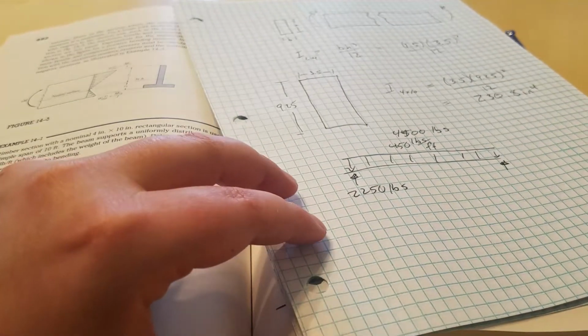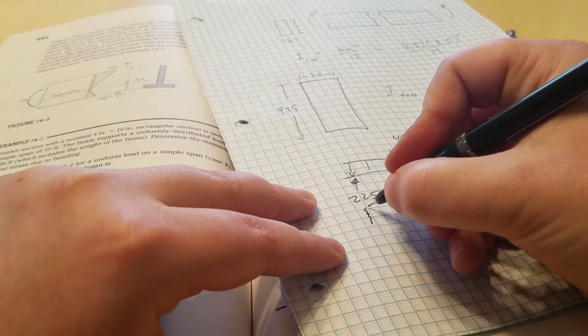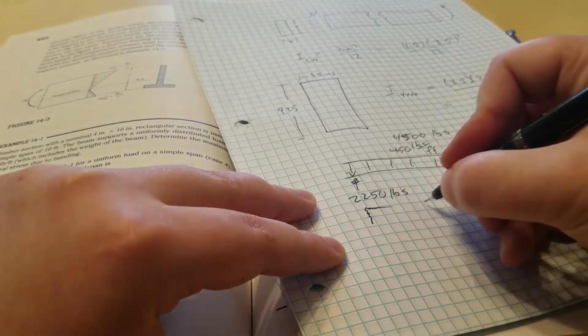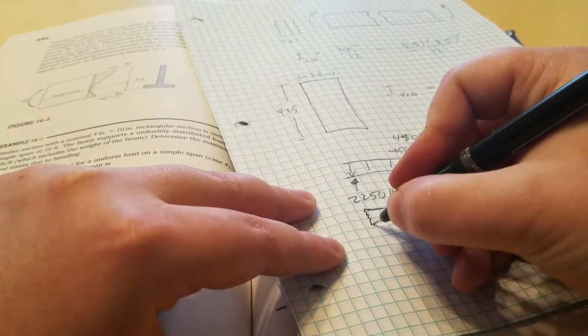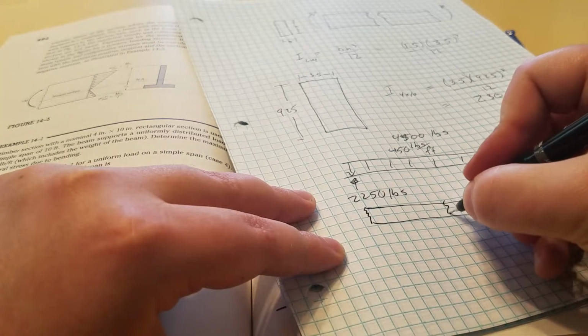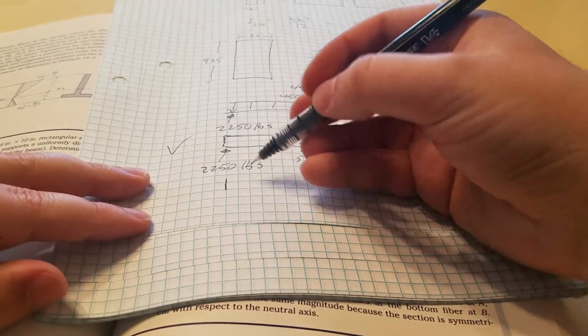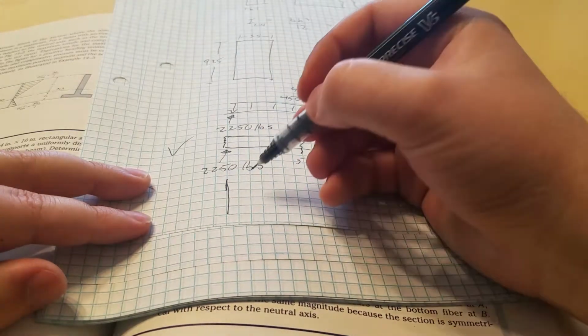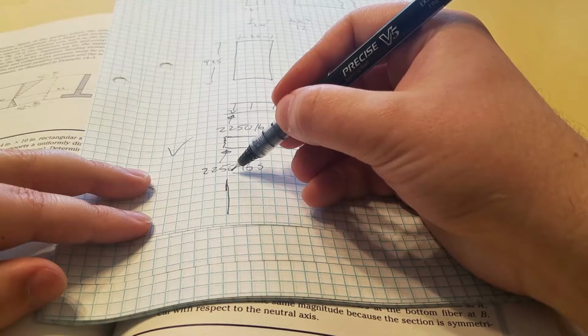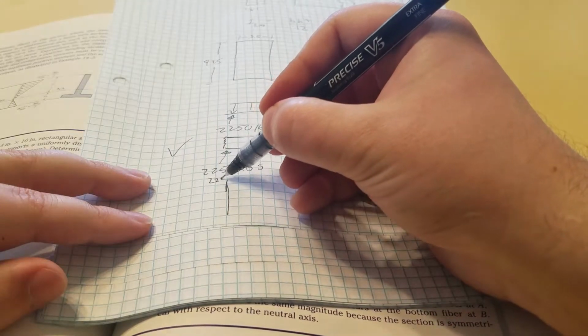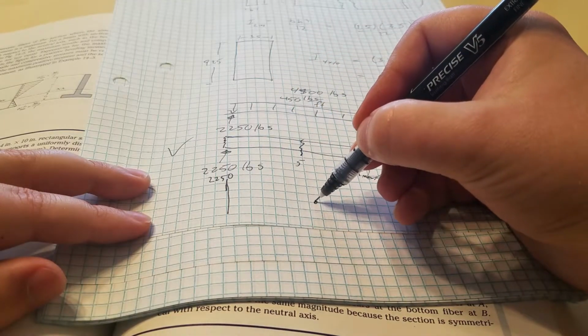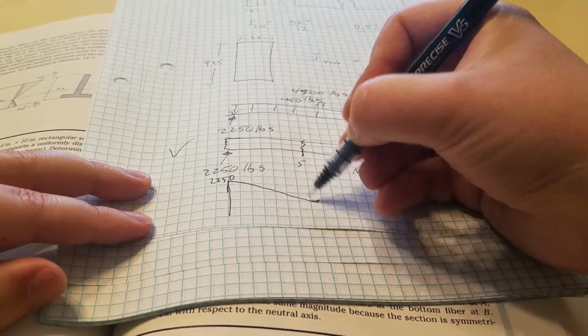So then our moment at, I guess our maximum moment for simply supported should be in the center. So right here. Shear is ramping from 225 down to 0 across 5.